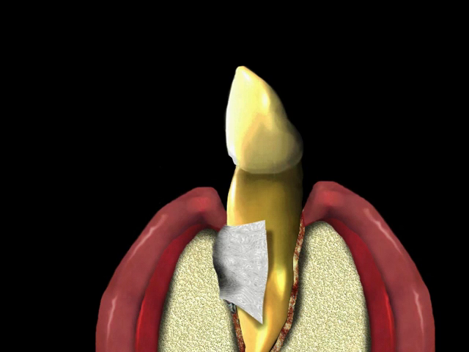The membrane typically is kept in place from 4 to 6 weeks, then either needs to be removed or is absorbed by your body. The defect will take longer for the tissue or bone to mature, but over time, probing depths will be reduced, making the defect easier to maintain.